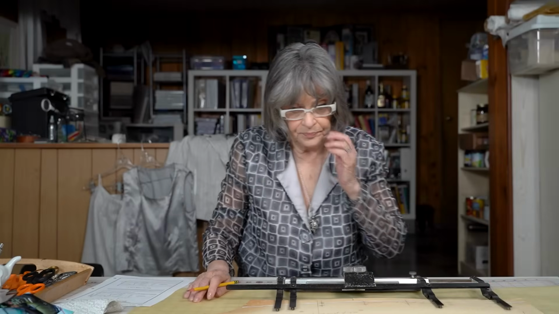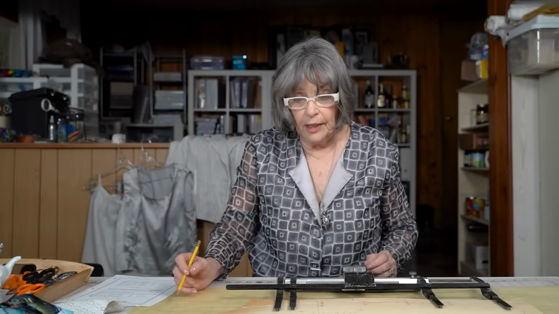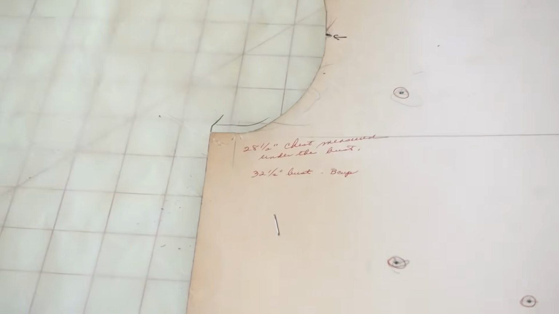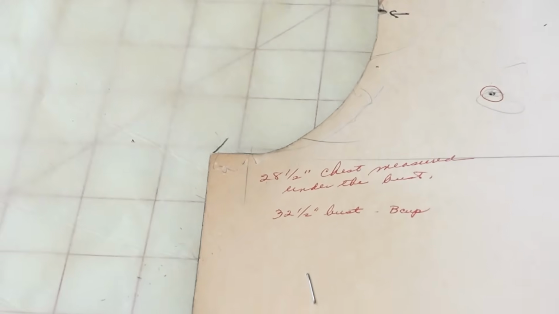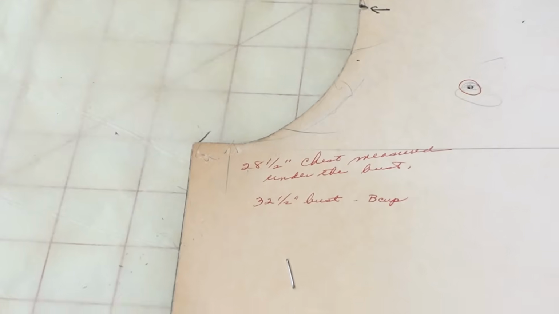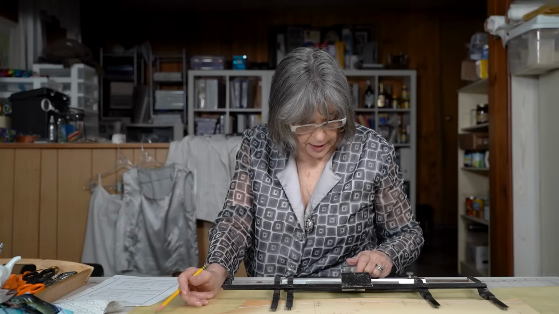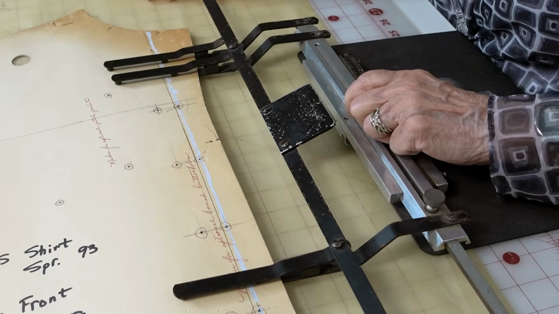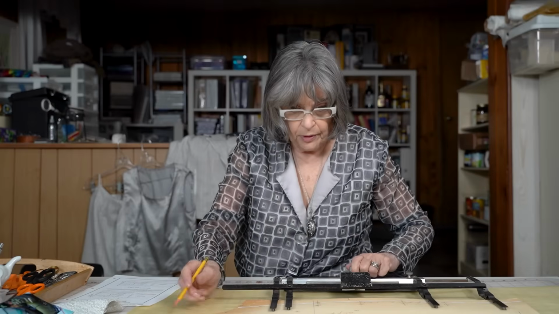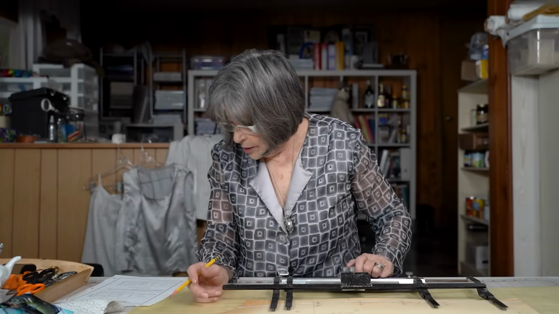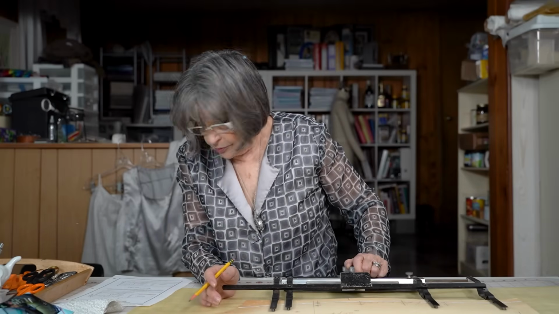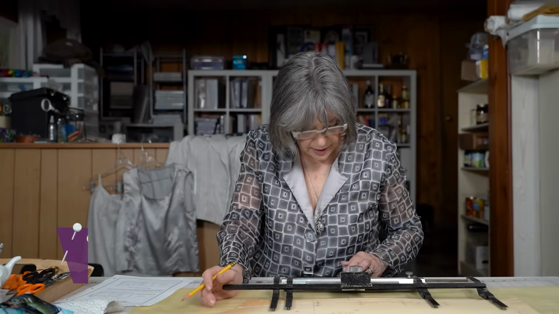Now I'm going to grade up here. I'm going to bring it up to the original 1/8, which is where I marked that. And then I'm going to bring it up 1/8 minus 1/16 of an inch. And it's out 3/16 instead of 3/8.